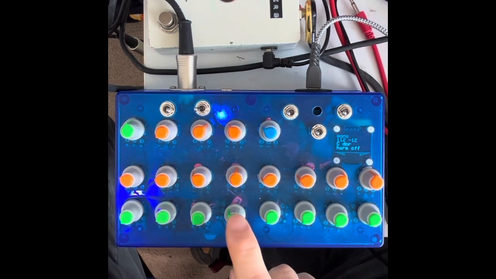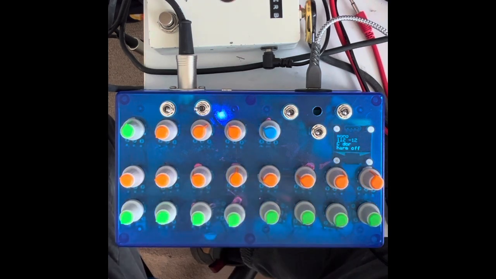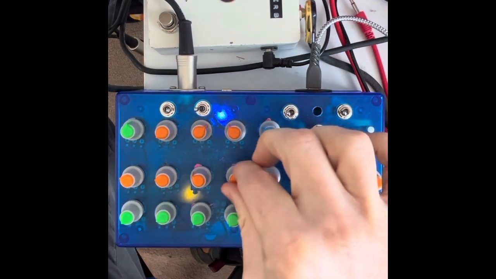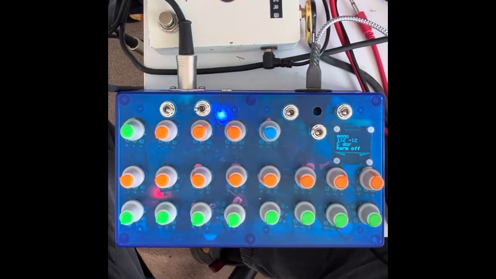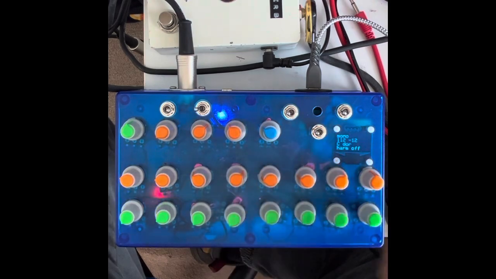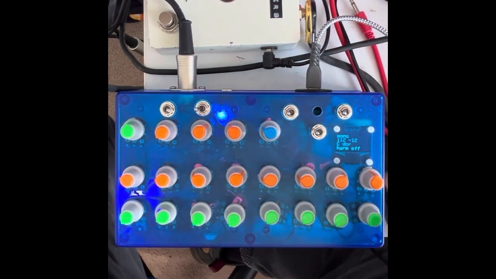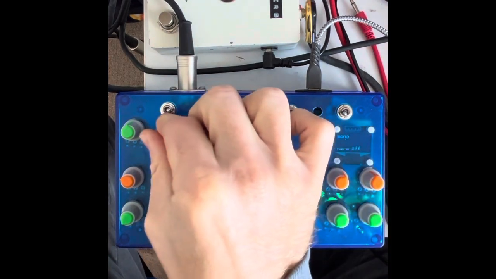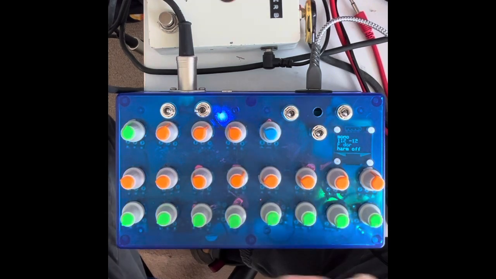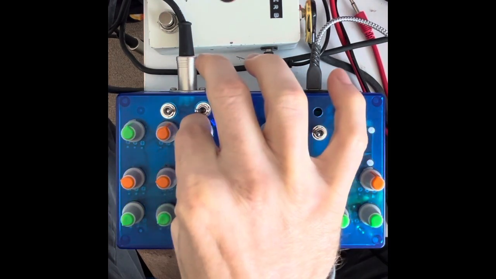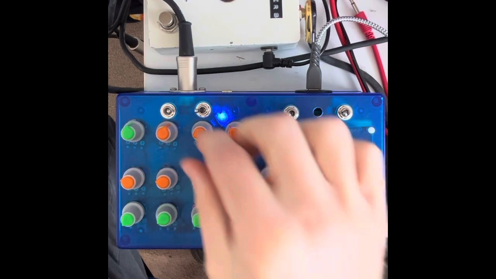So you can see at the minute this step's a little bit longer, so I can make that shorter again, make this one a bit longer. I can change the value of the different notes. At the minute this is in C Dorian, but I can change the root note. Now it's in F Dorian. Let's put it down to F major.